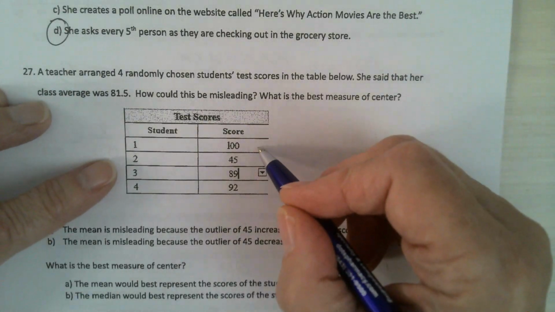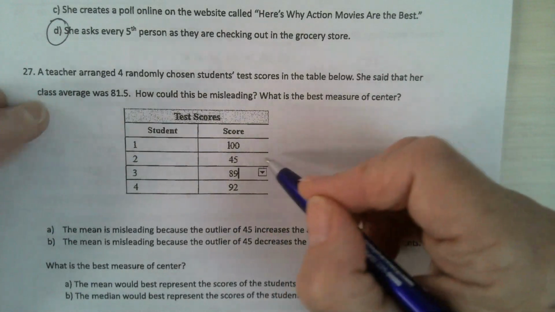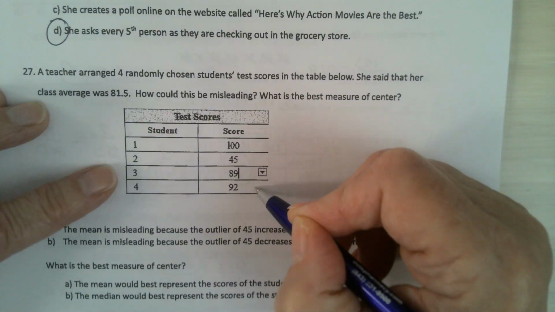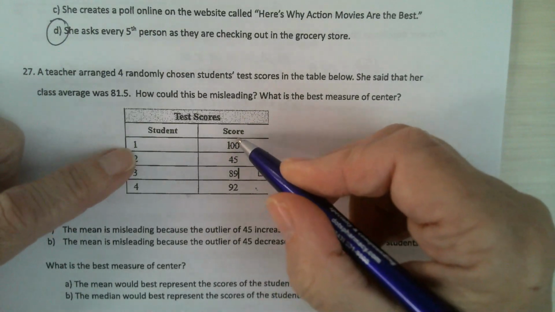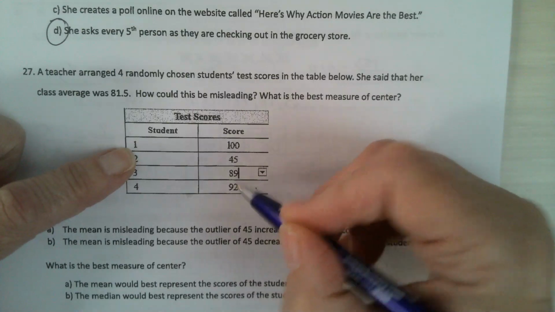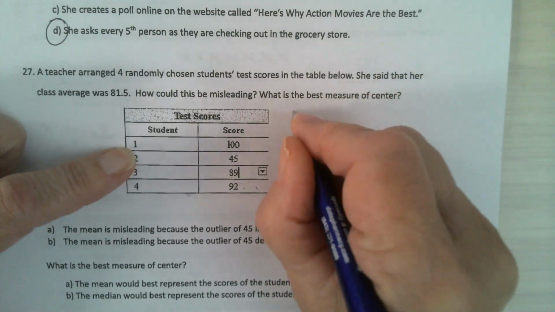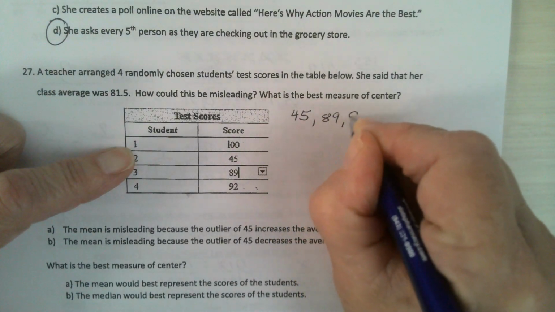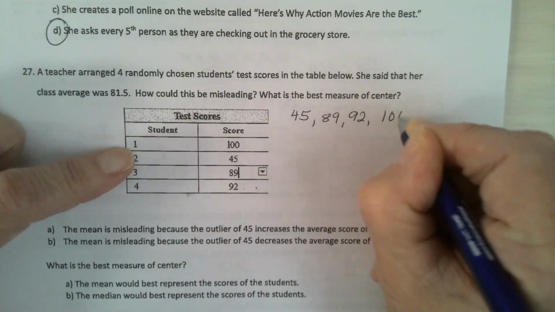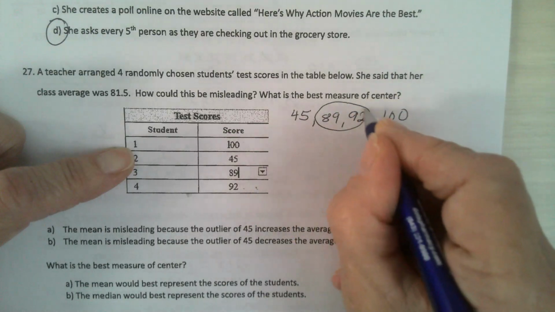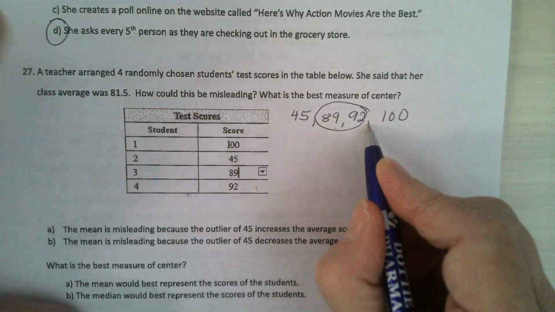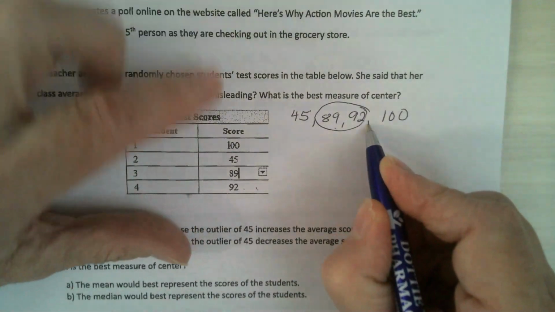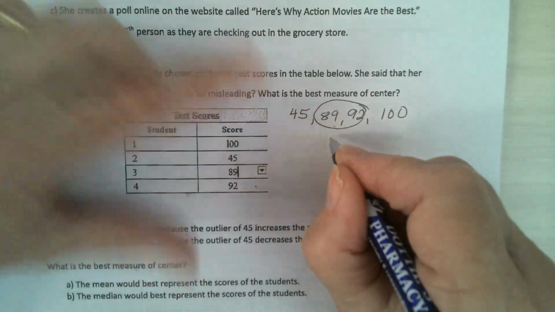Okay, so here there is no mode. The median would be in between. If you put them in order from little to big, your median is going to be in between 89 and 92, which would make it 90.5.